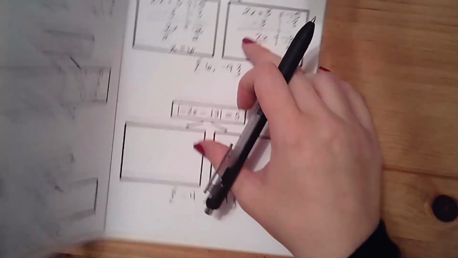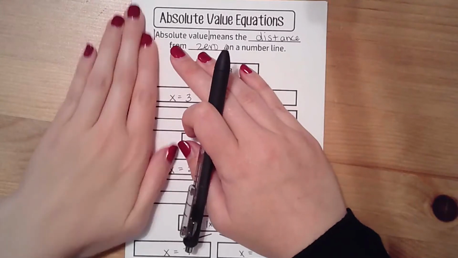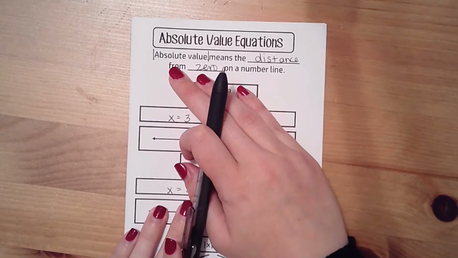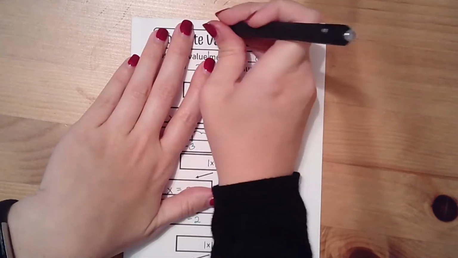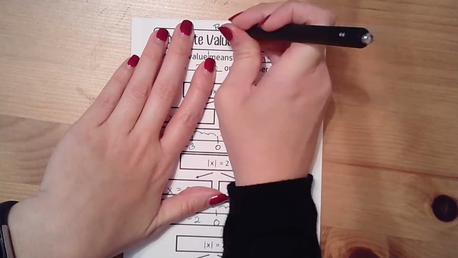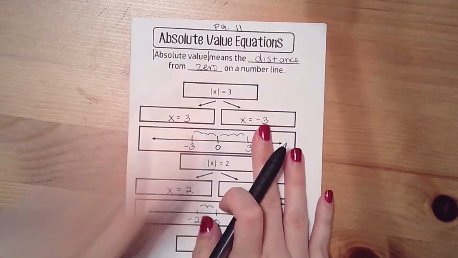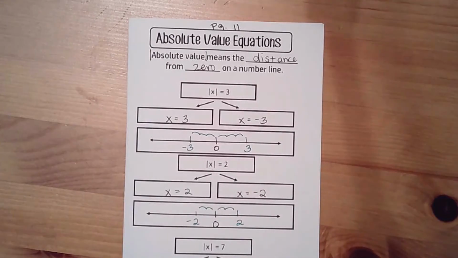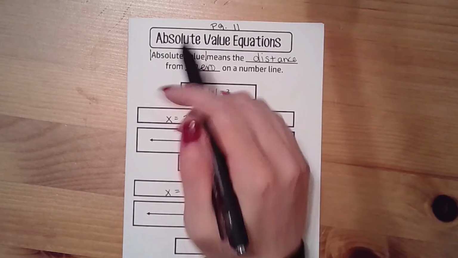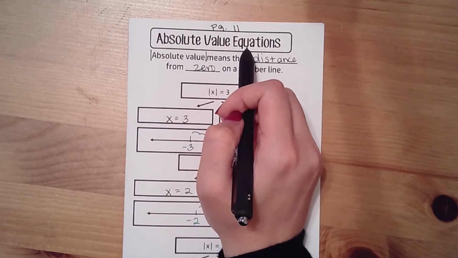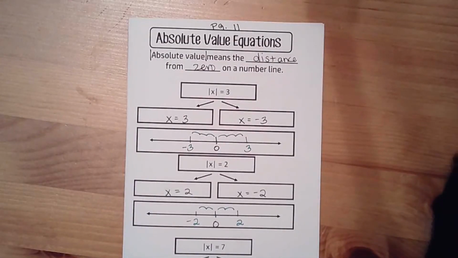So that's all of our notes for absolute value equations. This should be glued into your notebook onto page 11. And this actually isn't in your table of contents, so we'll have to add this learning target to your table of contents when I get back.